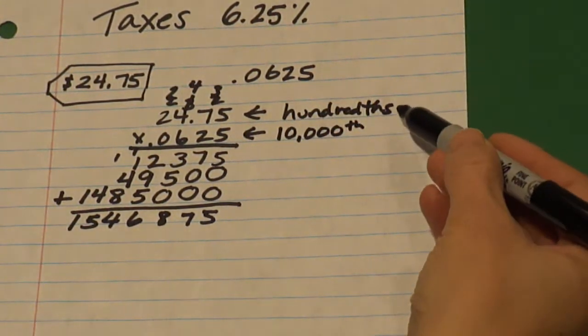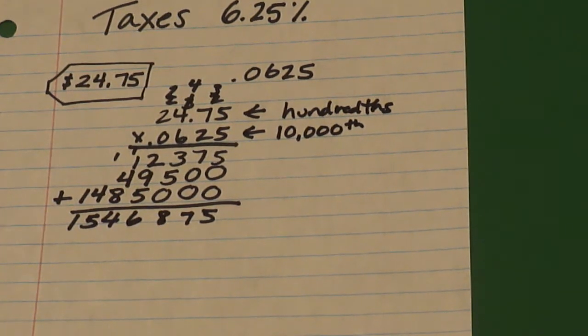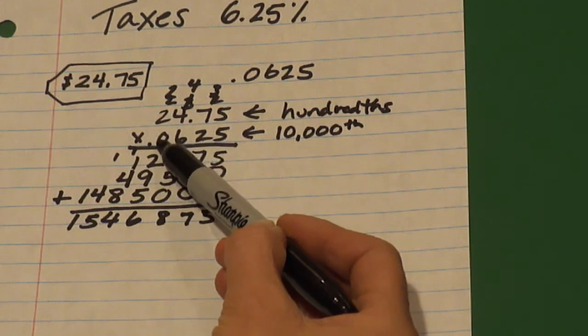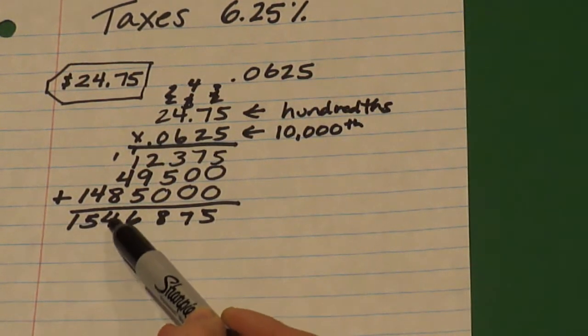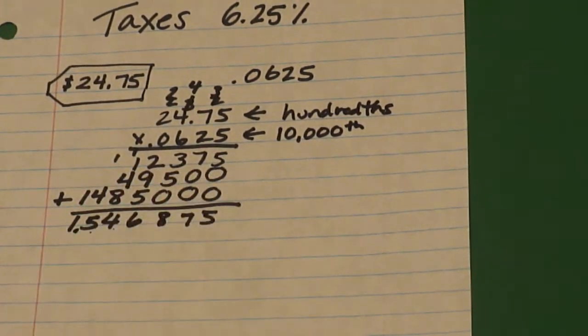And when we multiply hundredths times 10,000ths, it's kind of like multiplying 100 times 10,000, and we would get 1 million. So we're looking for the millionths place. Or we can simply count 1, 2, 3, 4, 5, 6 numbers to the right of the decimal, which puts it precisely where we would estimate it to be.